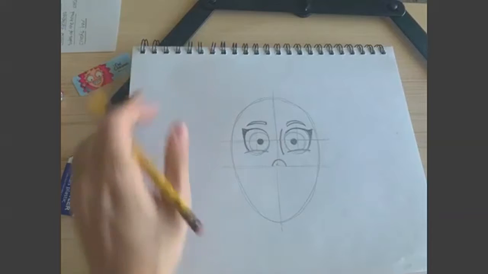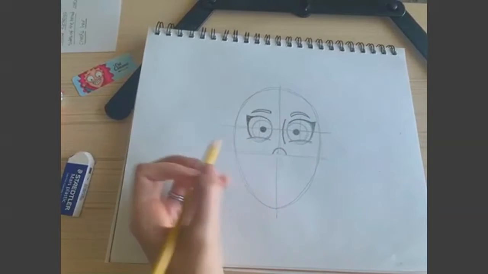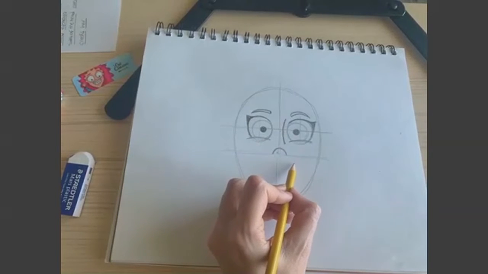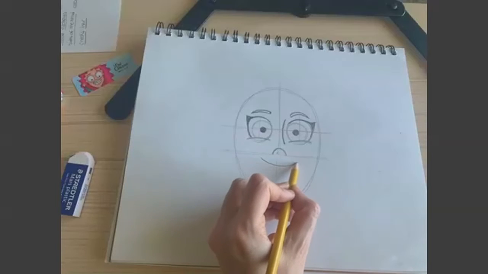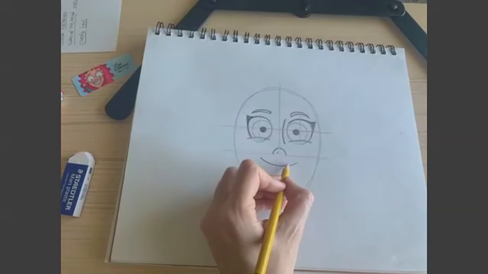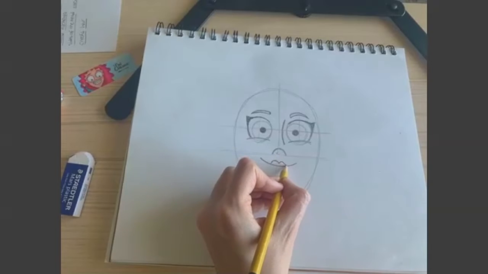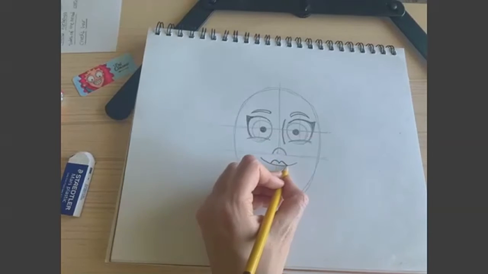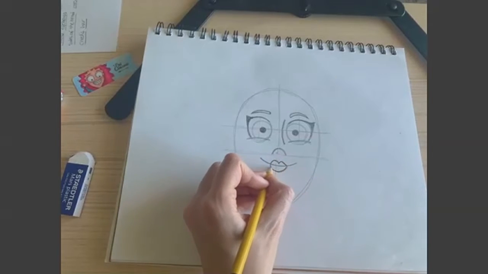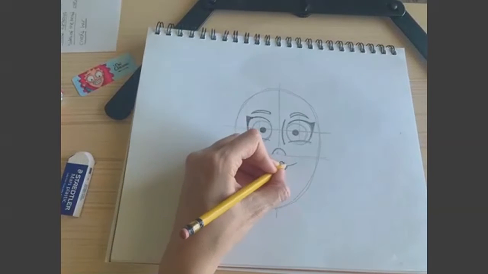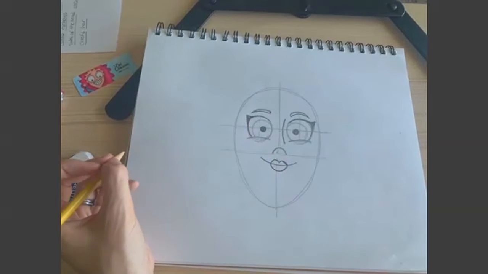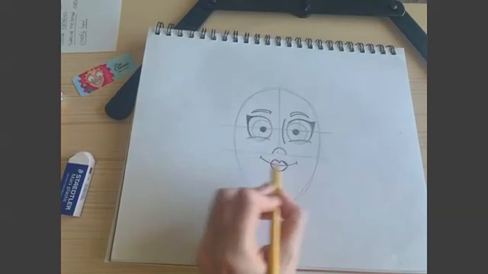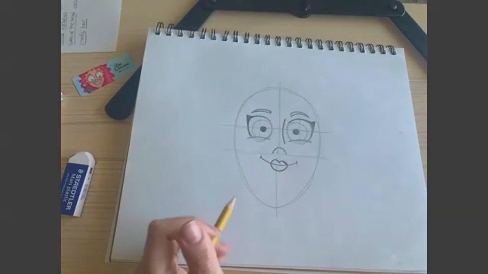Okay, let's draw some mouth. So for this girl, I want her to have some lips. As I told you before, I'm going to draw this arc, and then something like a number 3 upside down. And then another arc for the part of the lips that are down. And also I like to add a little line on the sides because it also is like her cheeks.